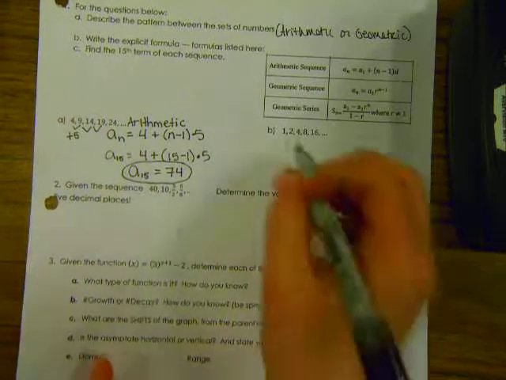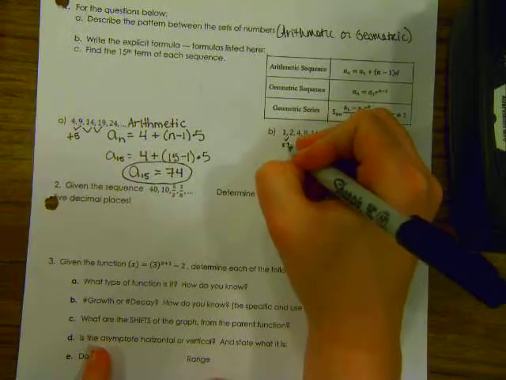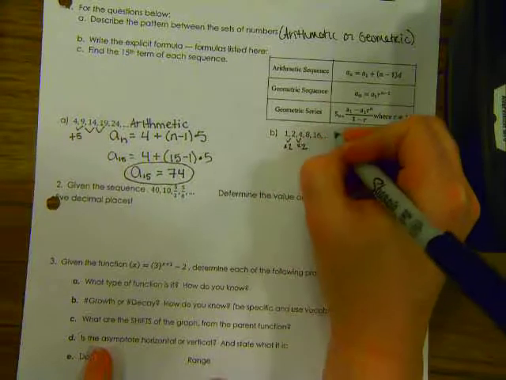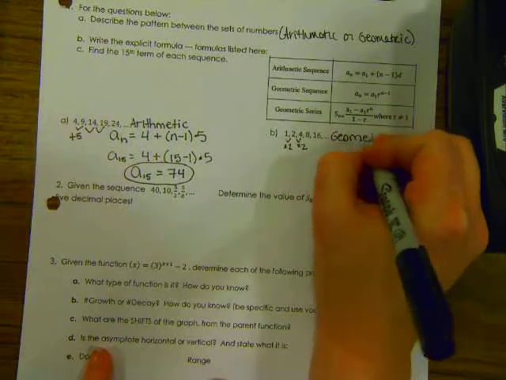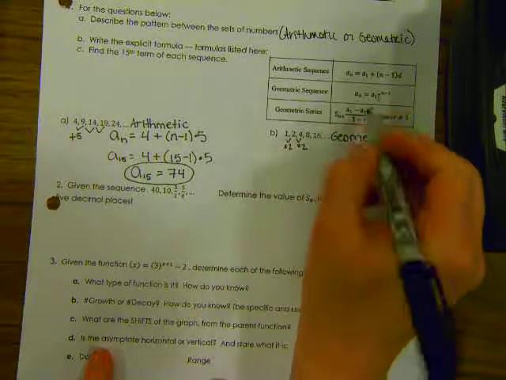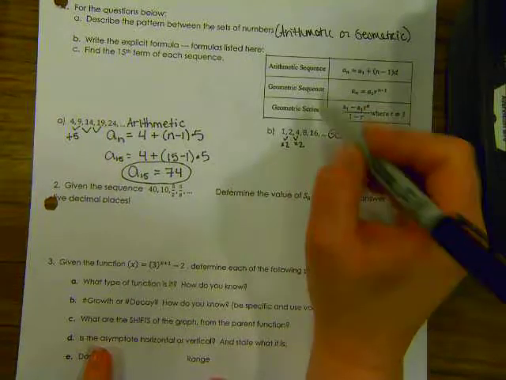Versus, let's look at B here. You could see this pattern is times 2. So that makes it geometric when it's a multiplier. The explicit formula for that is right here. You don't have to memorize these three guys. That's why it's put there.